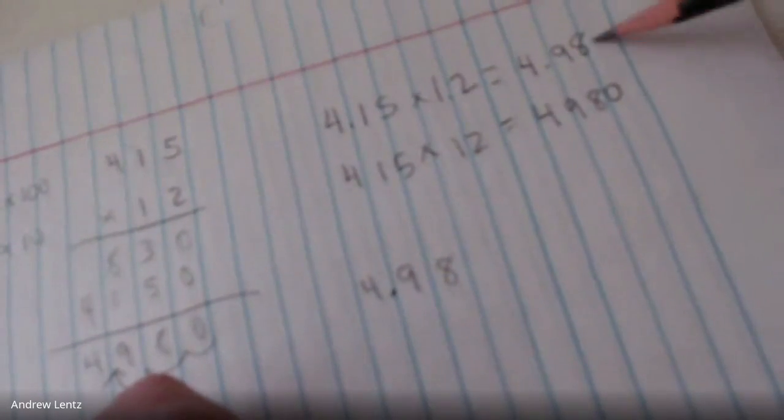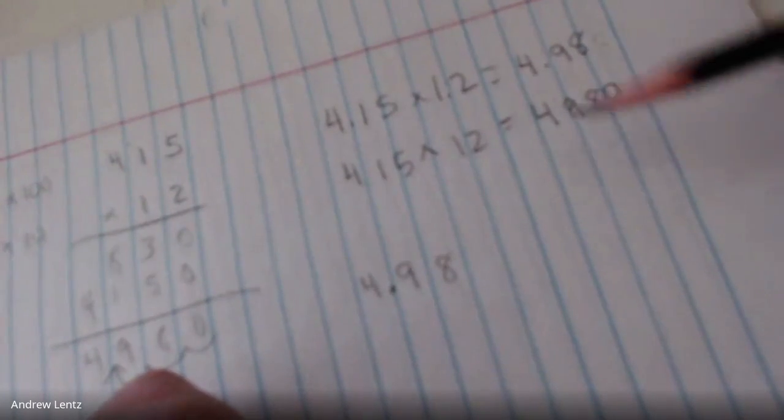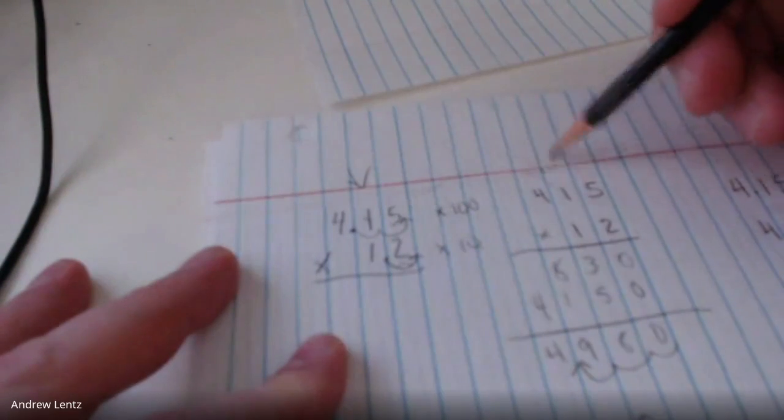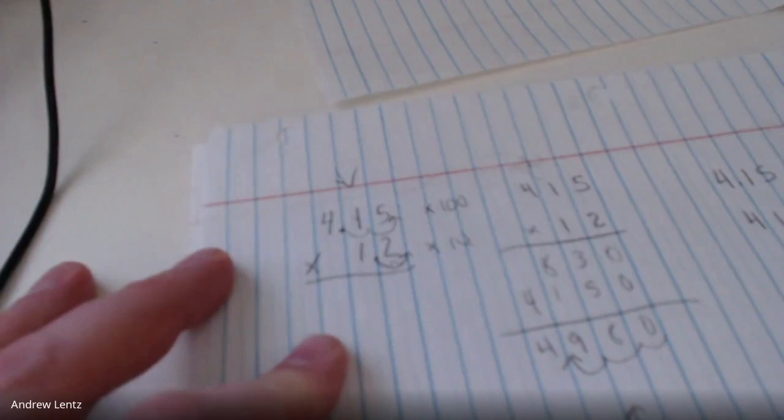So my answer, the numbers are the same, right? The decimal place is different. So technically, when we multiply decimals, we're multiplying to get rid of the decimals, and then we're bringing them back in on this last step right there. That's why the decimals don't matter.